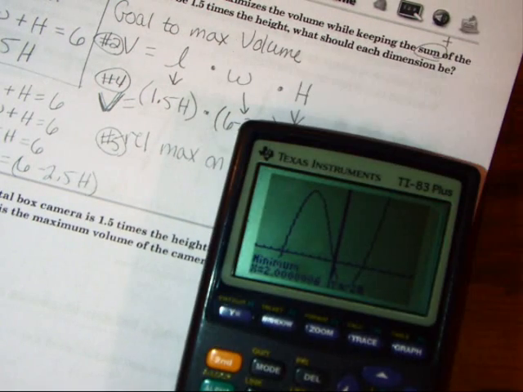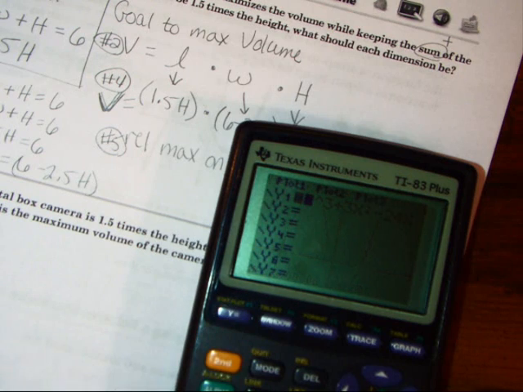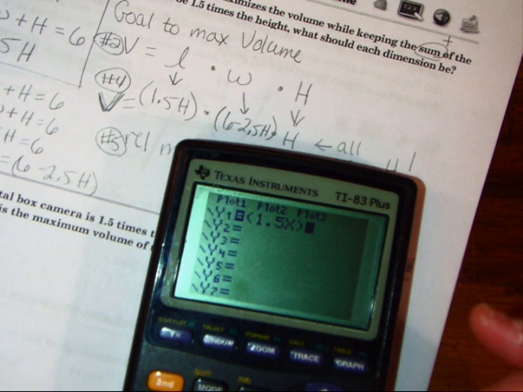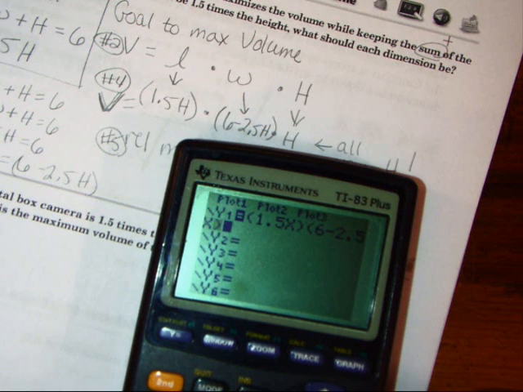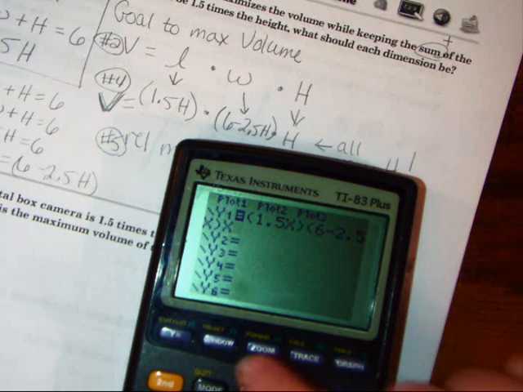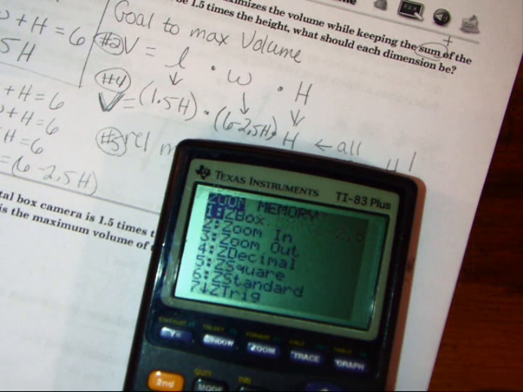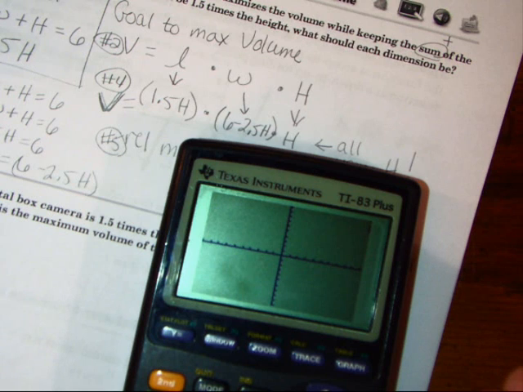Okay, here we go. We'll clear out what we have, and let's type our equation. Parenthesis 1.5h. We're going to have to use x, everybody, because we don't have an h. 6 minus 2.5x, again we have to use x because we don't have an h, times another x because we don't have an h. So we have it in our calculator. You guys remember how to get your normal window by hitting zoom 6? Let's check out if that's a good enough graph or not. Yeah, that's not too bad.